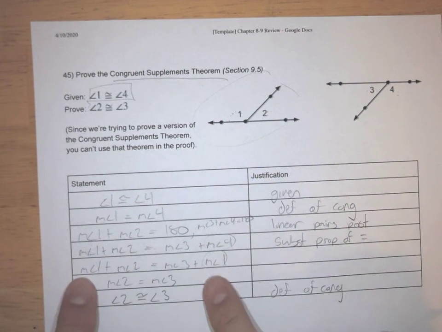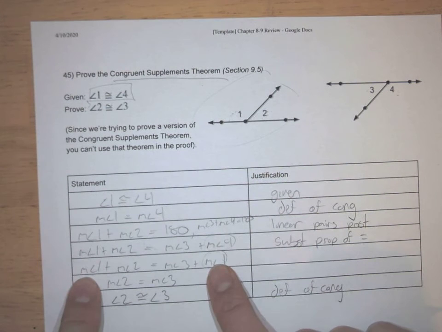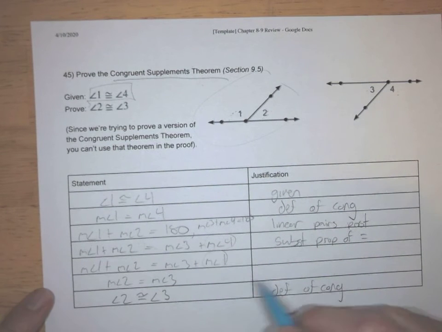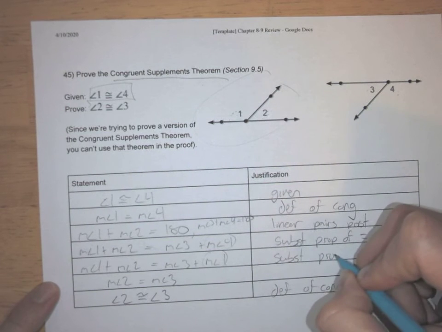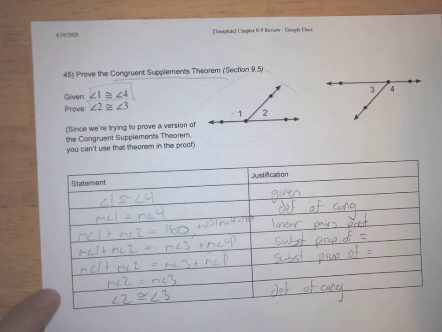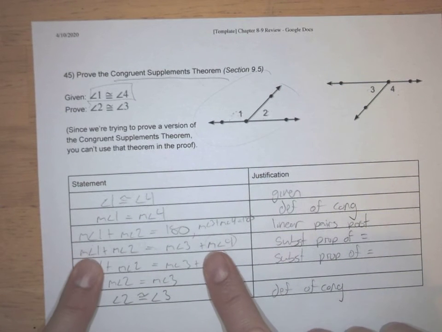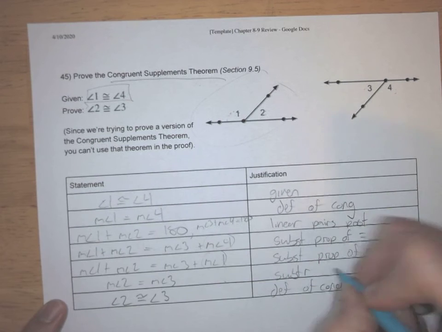And now it makes sense to say, hey, look, notice these are exactly the same measurement. They still were up here, but this is a little bit clearer. Now we can subtract the measure of angle 1 from both sides. So let's go back and justify because we didn't do that yet. So again, this is the substitution property of equality. Okay. Now to get from here to here, we're subtracting the measure of angle 1 from both sides of our equation. So that's the subtraction property of equality.